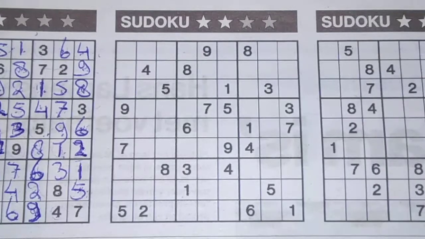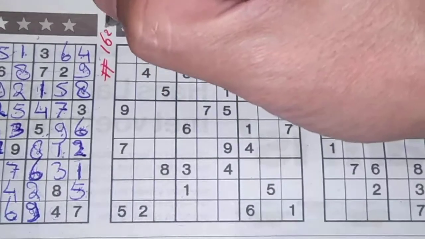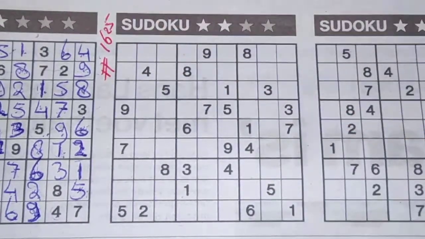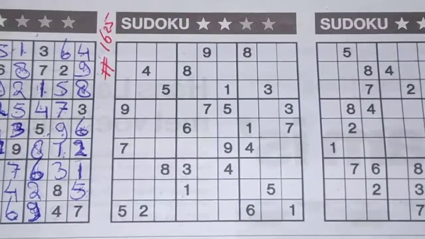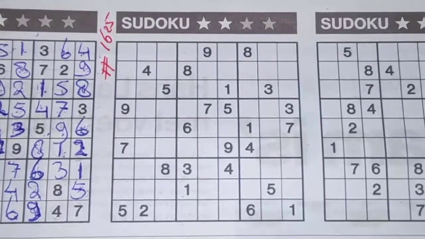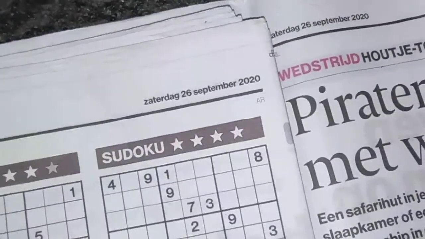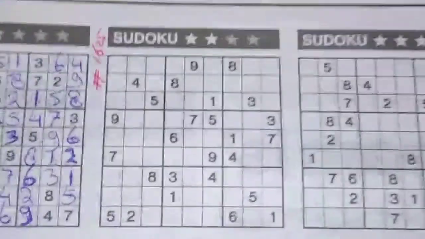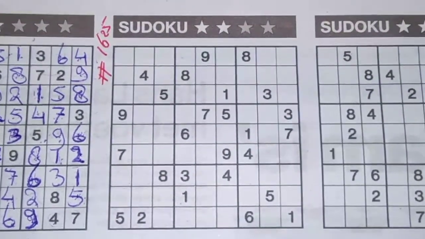Welcome back with the second Sudoku, a 2 stars Sudoku. And this one will be number 1625 in this additional of today's newspaper on Saturday, September the 26th, 2020. Yes, a 2 stars Sudoku.